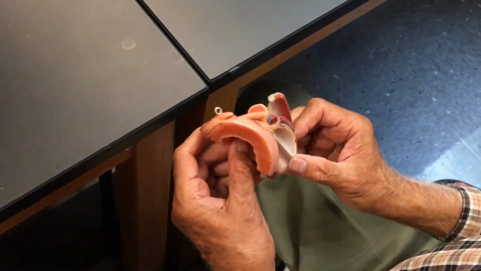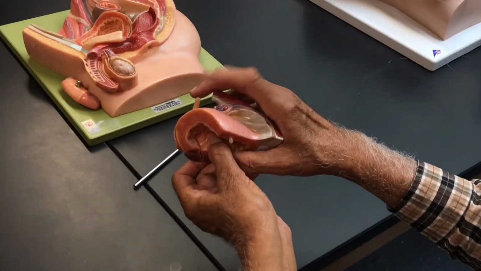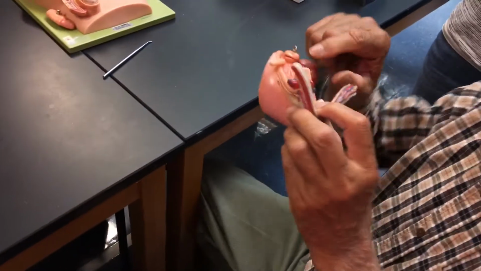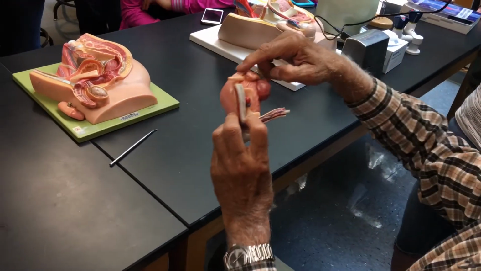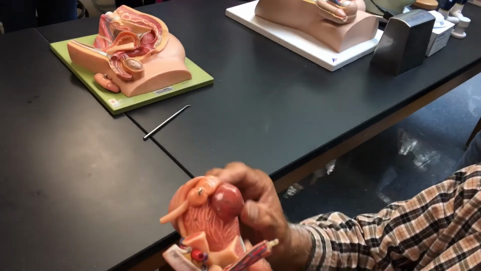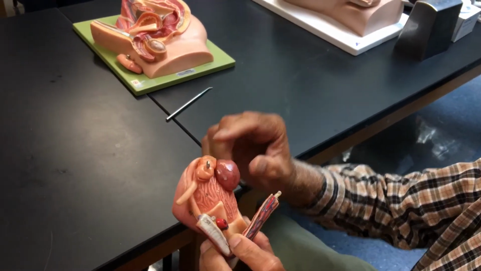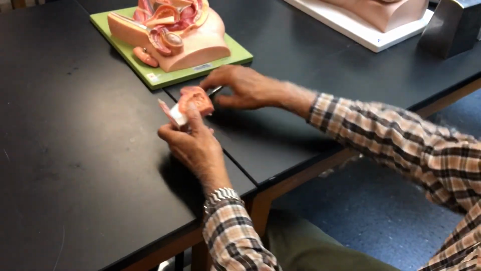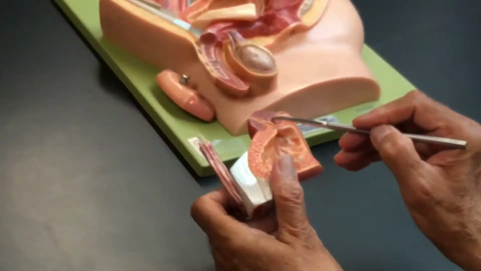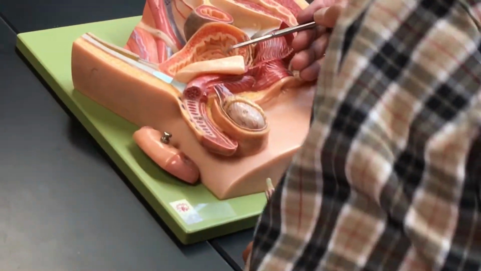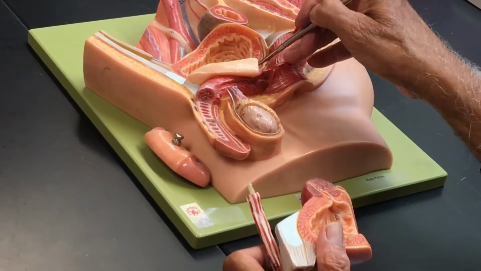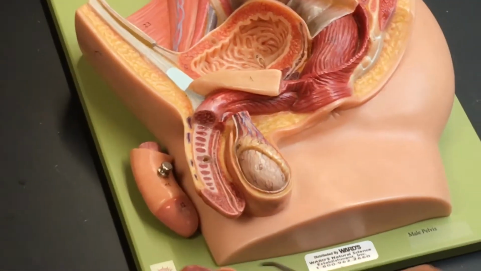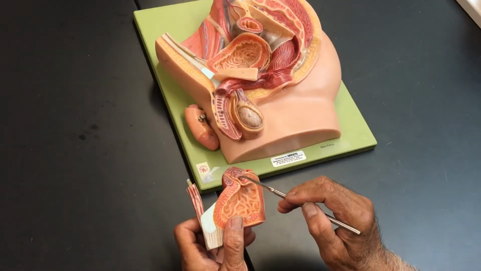Okay. Now here, this is the ureter, all right? And here, this is the vas deferens. This vas deferens, ampulla vas deferens, and duct from the seminal vesicle, this is seminal vesicle, they join to form the ejaculatory duct. You can find ejaculatory duct here too. Here is the ejaculatory duct. This is seminal vesicle.